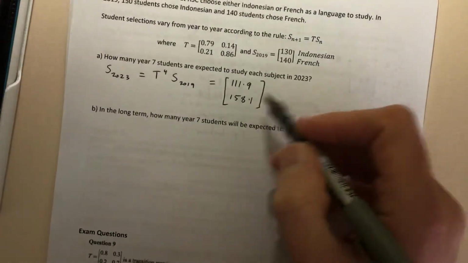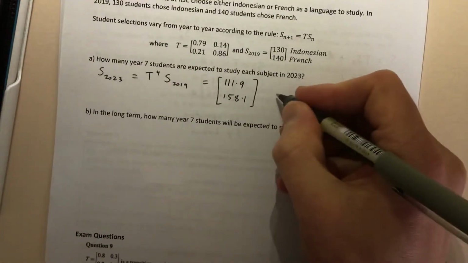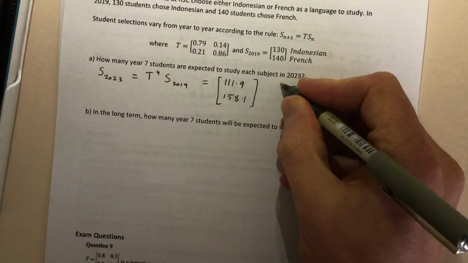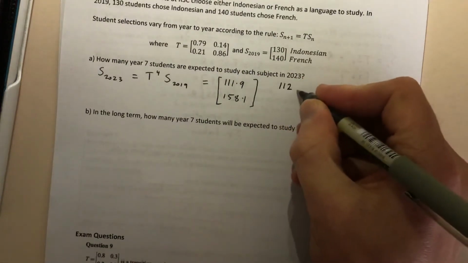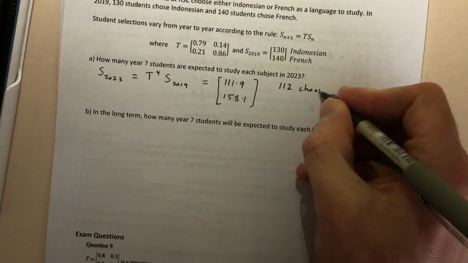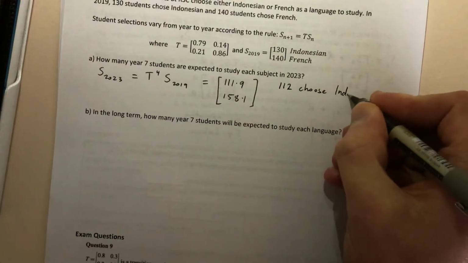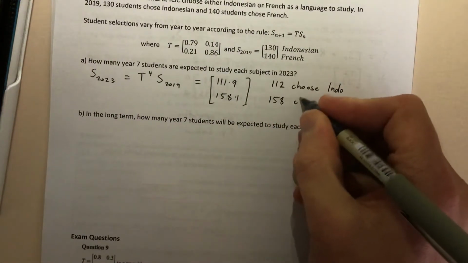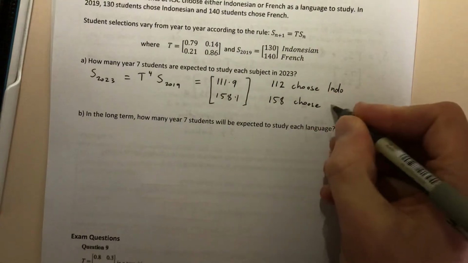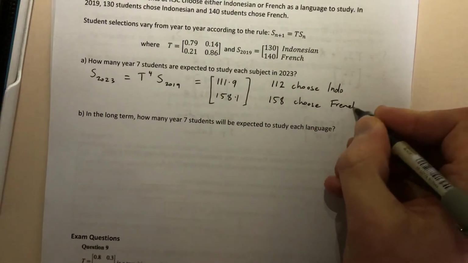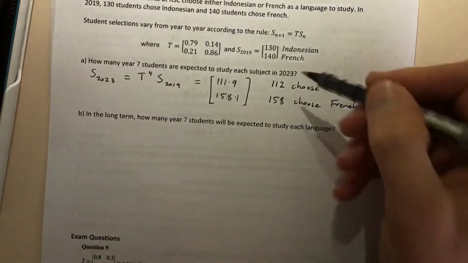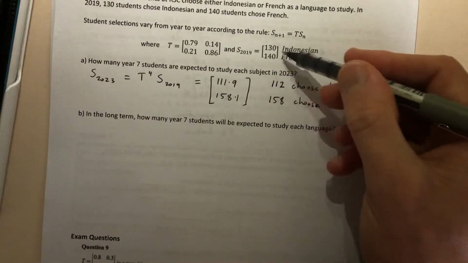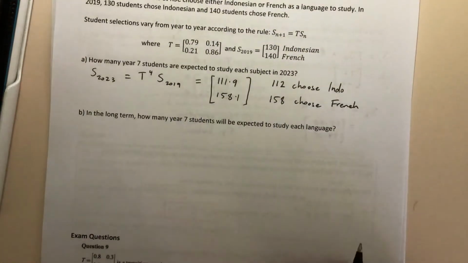Let's say for the purpose of this question that we're going to round to the nearest whole number, so that would be 112 students choose Indonesian and 158 choose French. Remember that those were the labels on our matrix: Indonesian was the first element, French was the second.